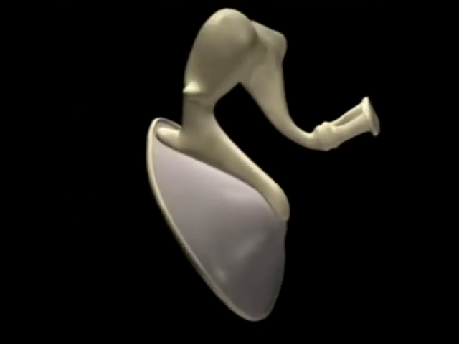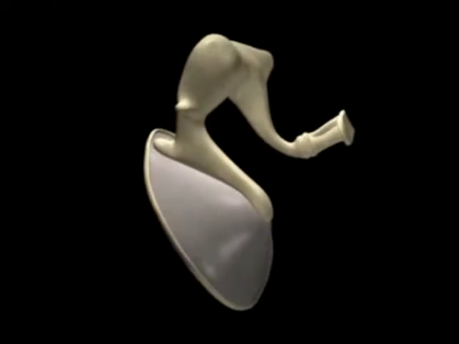The tympanic membrane is cone-shaped and articulates with a chain of 3 bones called the auditory ossicles. They consist of the malleus, the incus, and the stapes. The movements of the tympanic membrane vibrate the ossicles, passing on the information of frequency and amplitude.